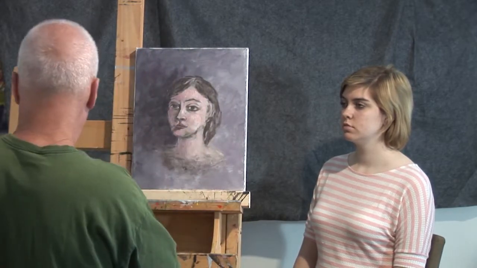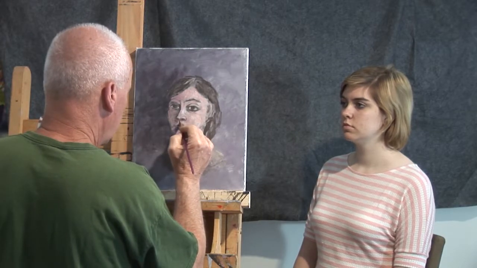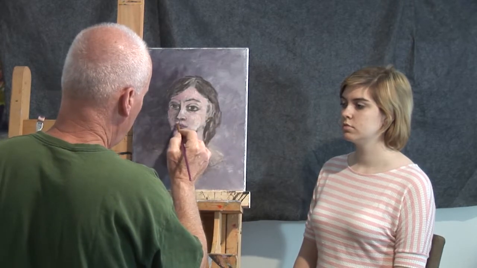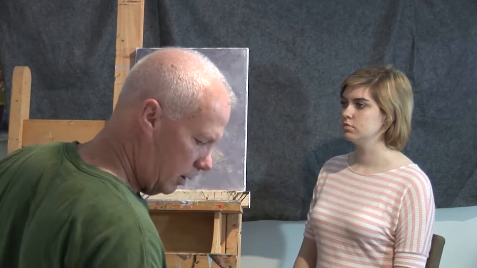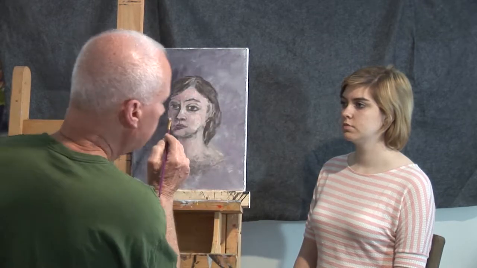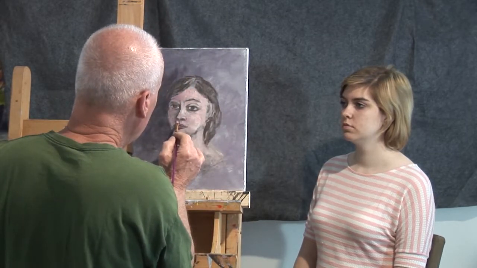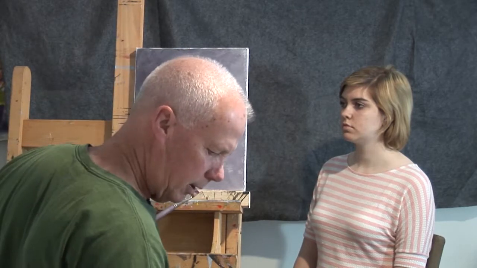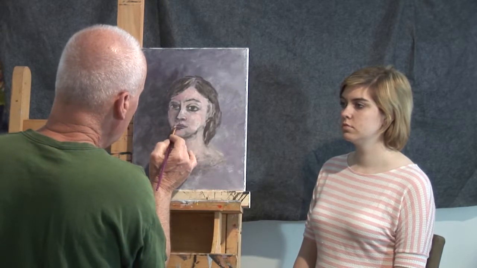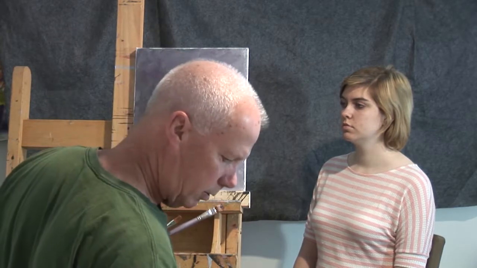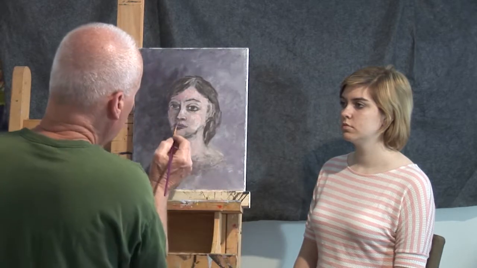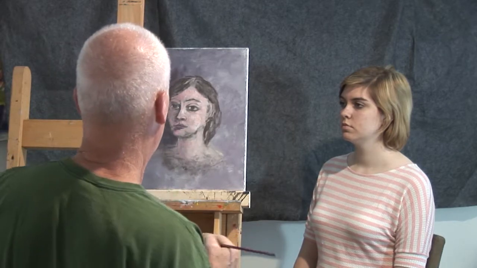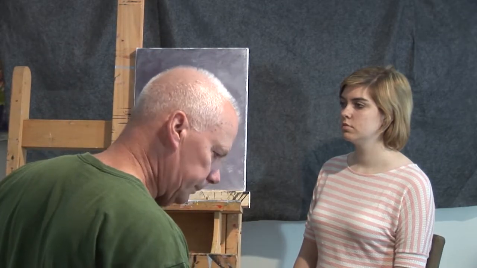Here's what I'll try to do now. I've got too much paint there. In that shadow under there, now I've lost my shadow shape there. Let's put it back. This comes all the way over. Okay, now let me get that line back in her mouth that I just erased by rubbing my finger on it. Got a little carried away. Now I've got to put her lip back because I messed that up.